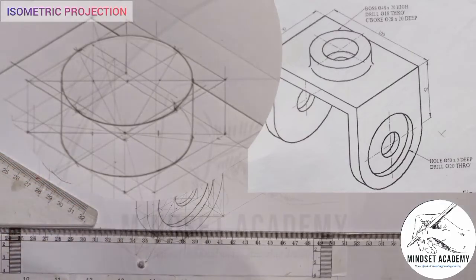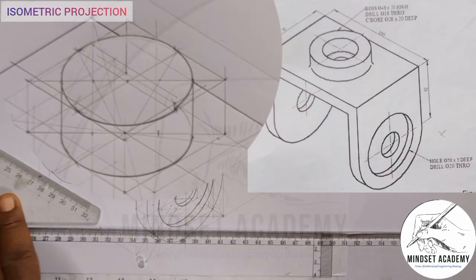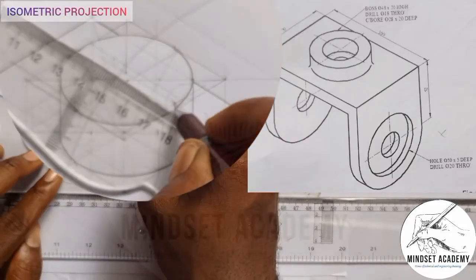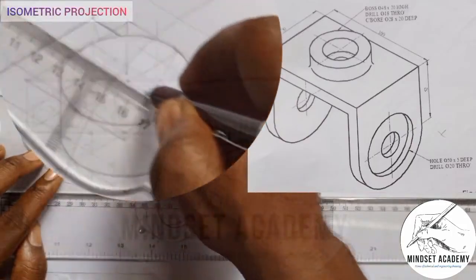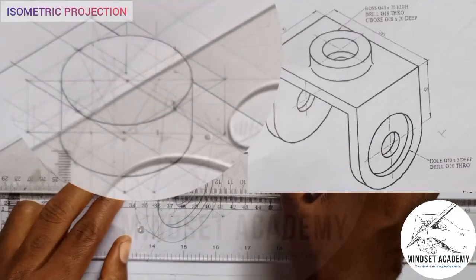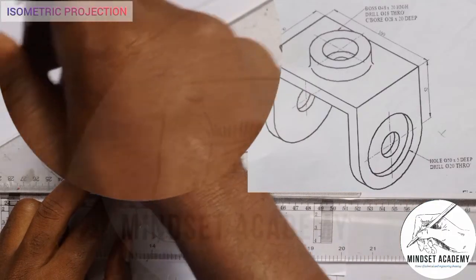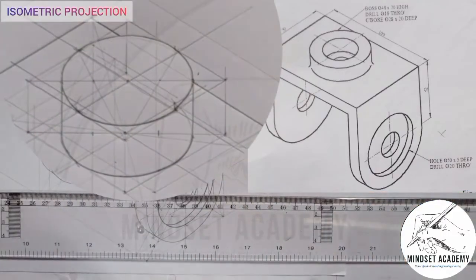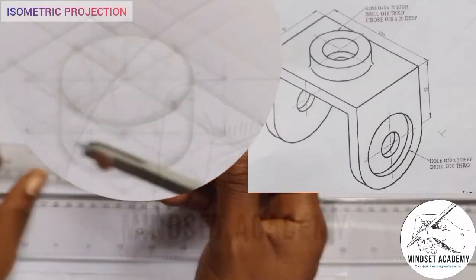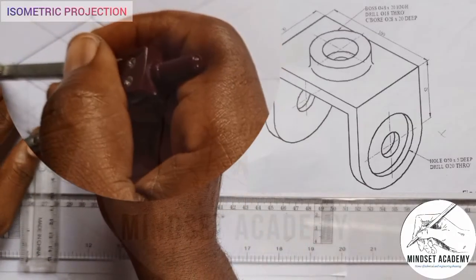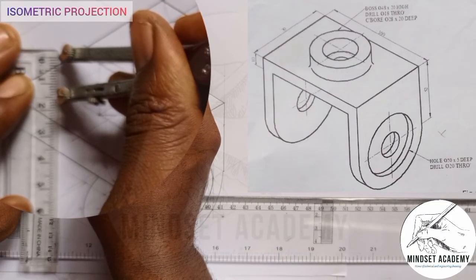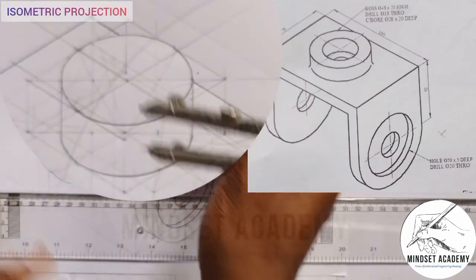I'll measure 14. But before that, I need to draw a line that will pass through the center of the circle this way, this line here. Let me just draw a line through it to be able to differentiate, right? And here too, another line for it to be differentiating. That's what we're focusing on. So I'll now measure the 14. This is 14, and I'll place it at the center here.